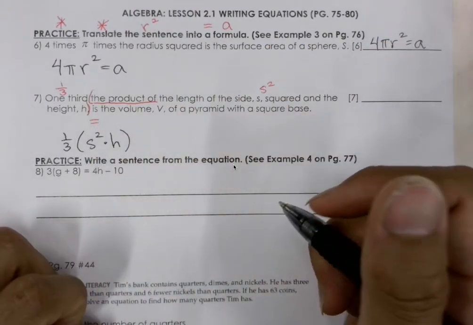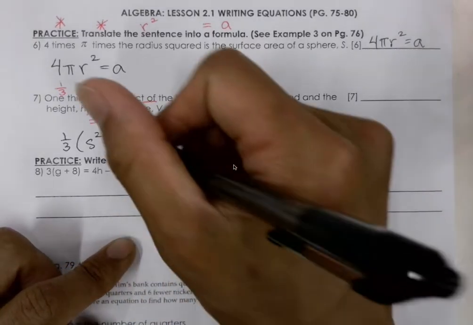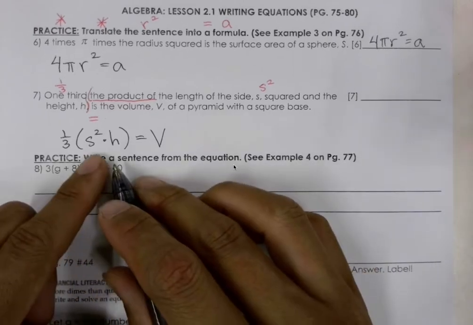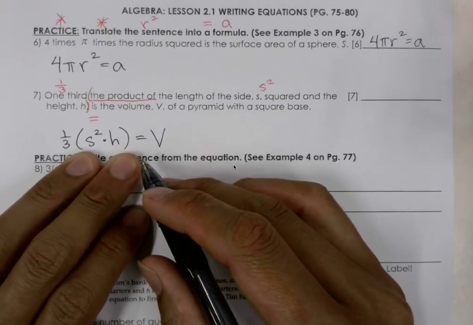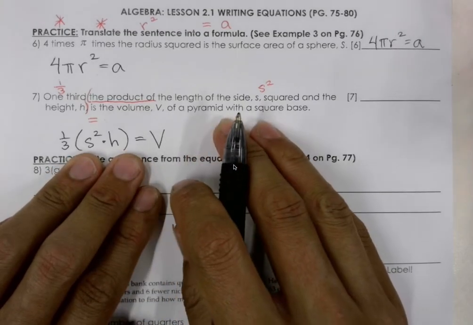is an equal sign, volume V, capital V. So here's our algebraic equation using the verbal expression.